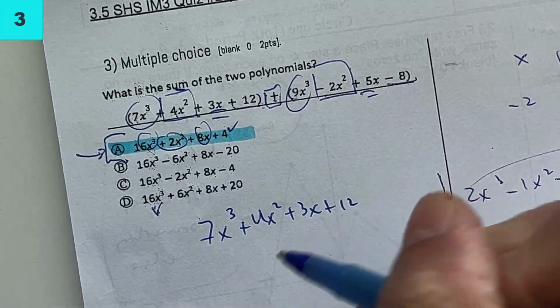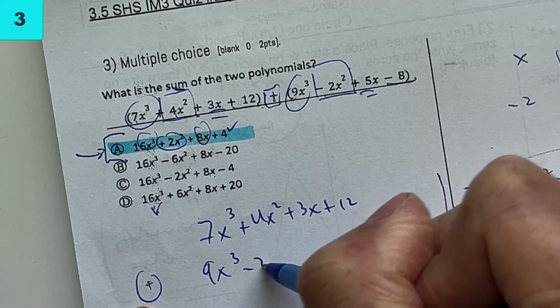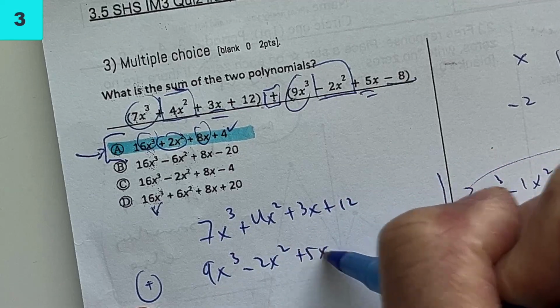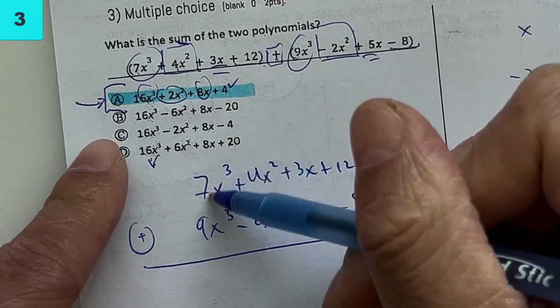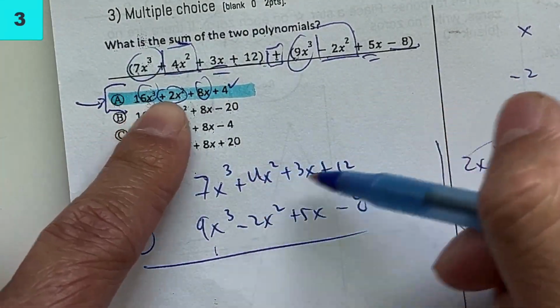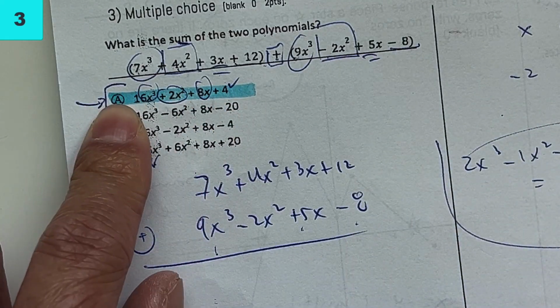You could also line this up stacked vertically. Another way of seeing it: 9x to the third minus 2x squared plus 5x minus 8. So that would give us a 16, 2, 8, and then the 4. So the choice letter is A.